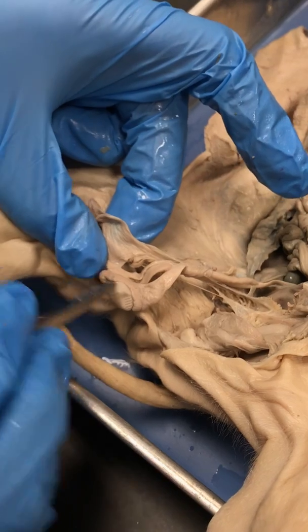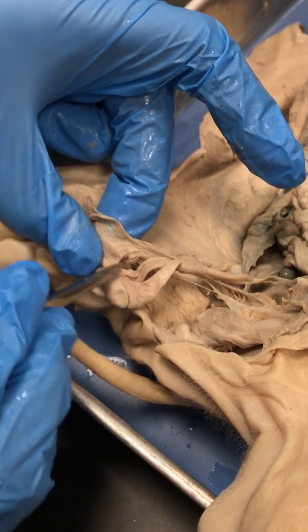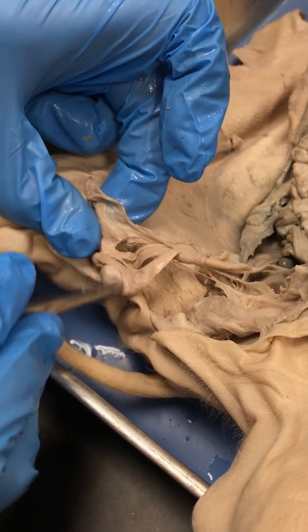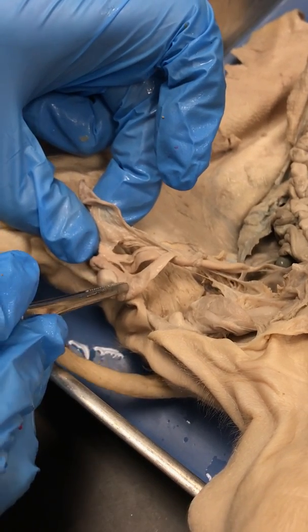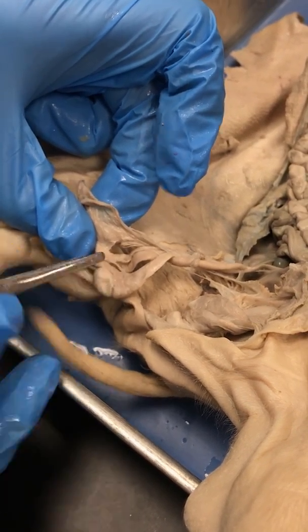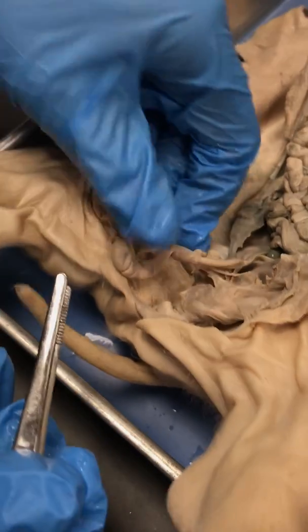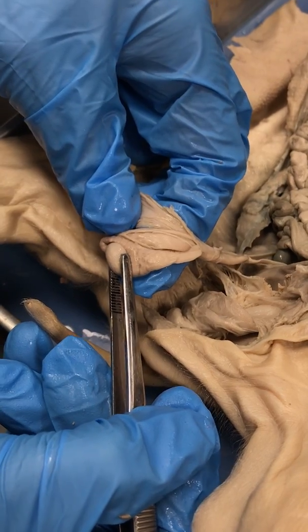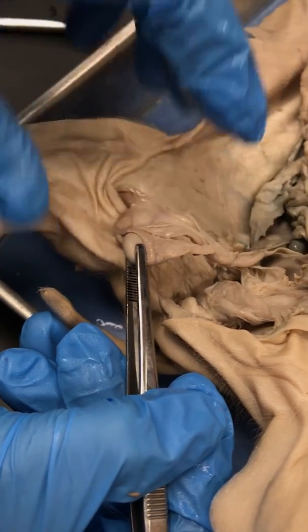The gubernaculum attaches to this nice little C-shaped tubular structure. That C-shaped tubular structure is called the epididymis. It surrounds this bean-like structure, and that is the testicle proper.